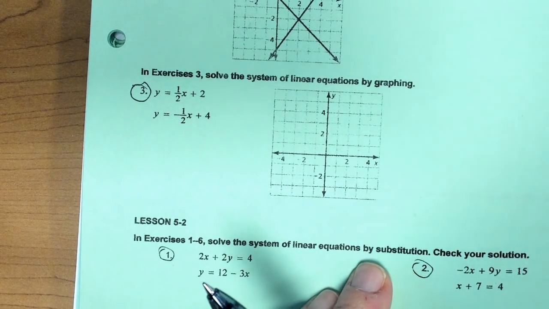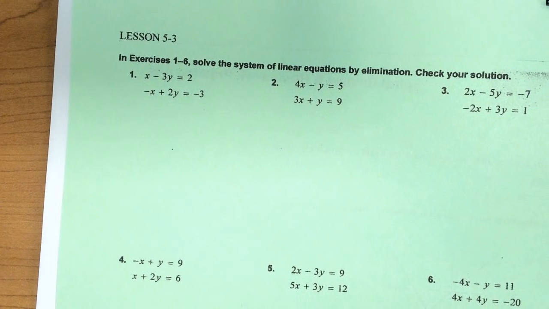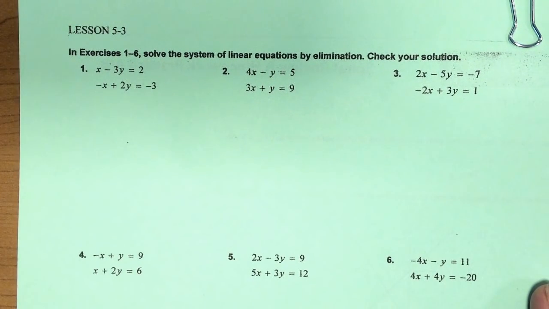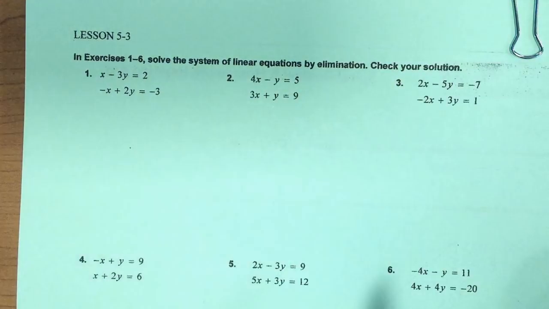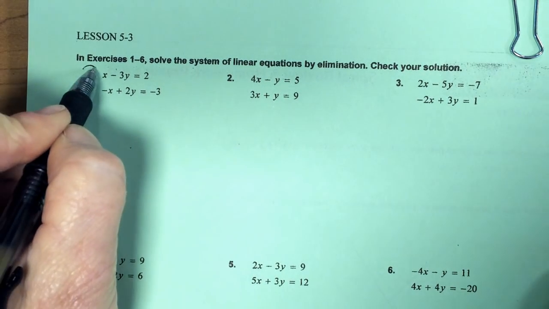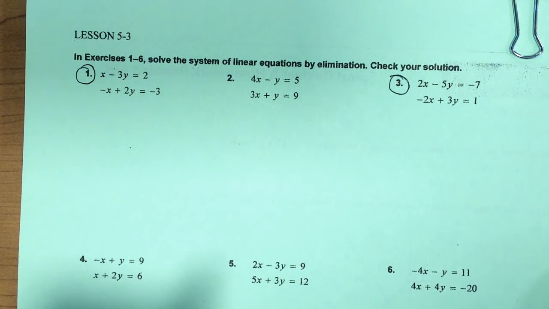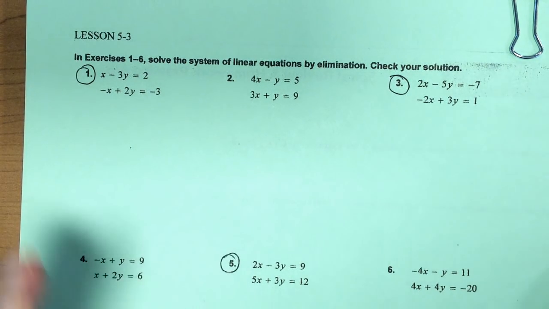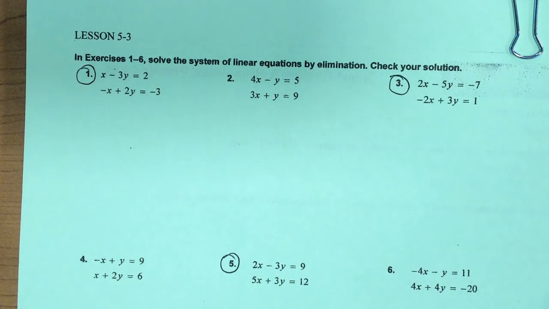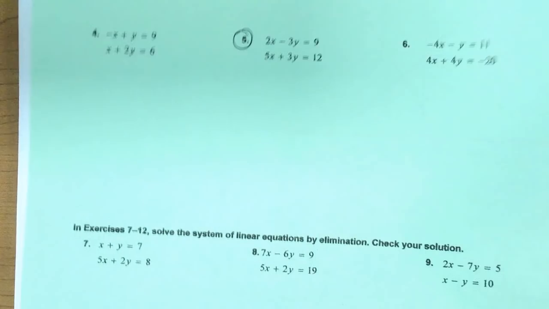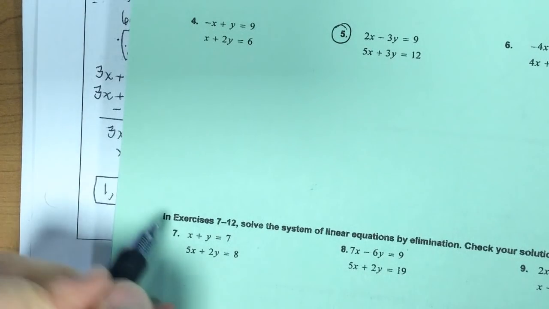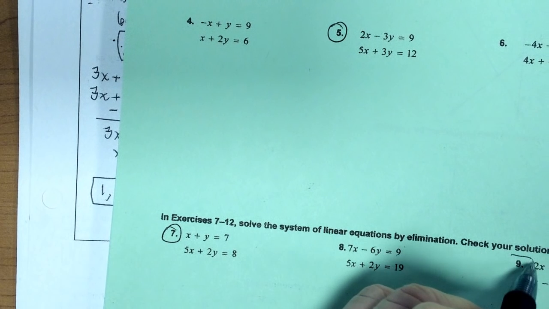And then on the back page, I would like you to do the following problems. You don't have to do all of these. This is going to be by elimination. So most definitely I would like you to do number 1 and number 3, and the last problem would be number 5. So 1, 3, 5, and then you can do number 7 and number 9.